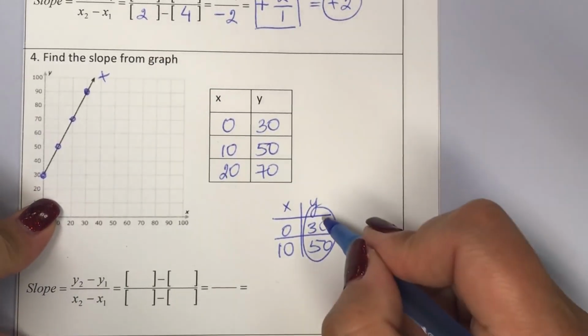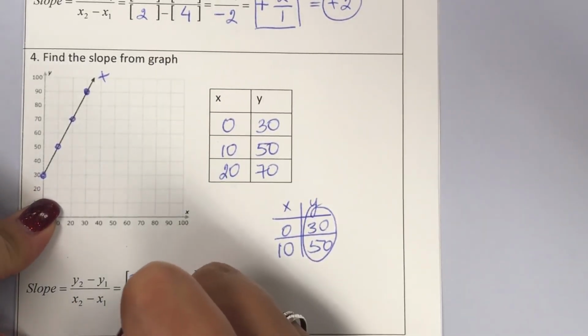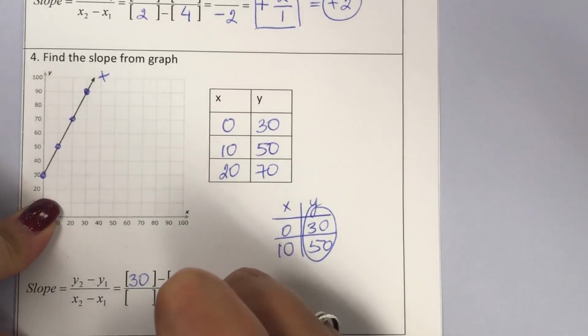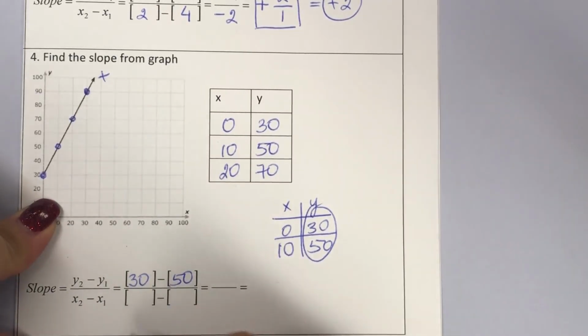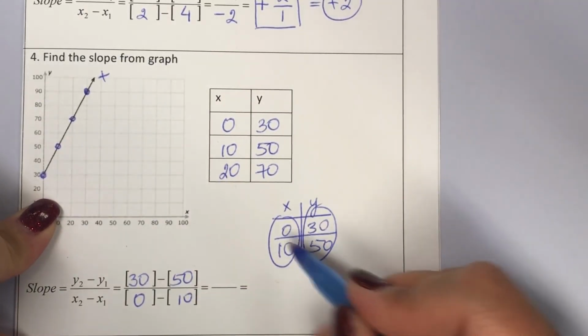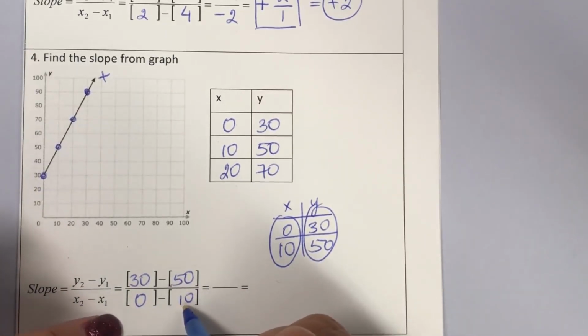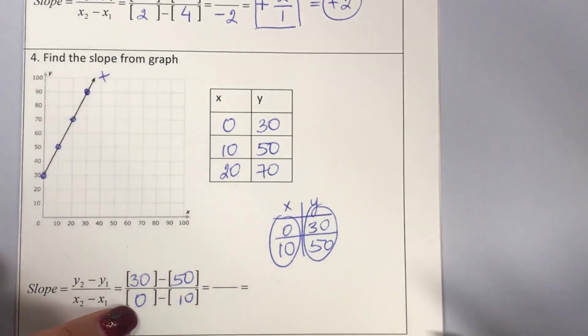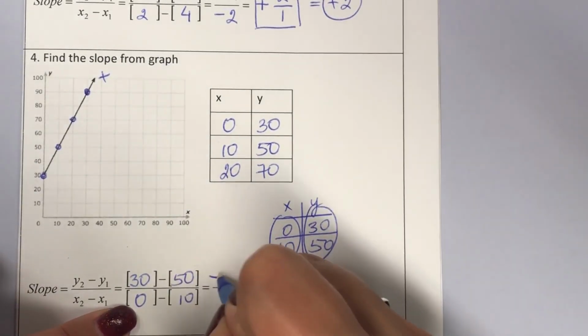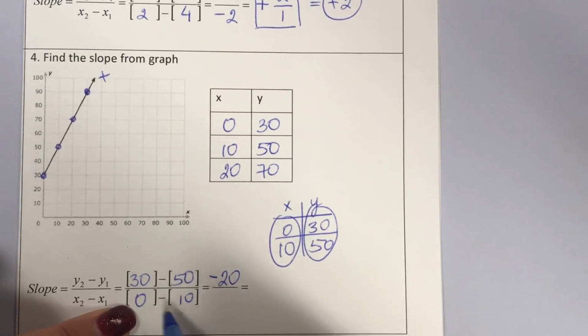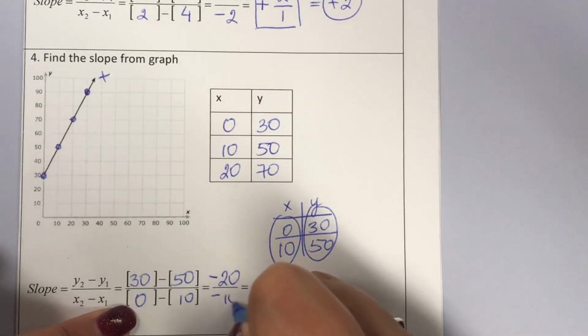Y difference is subtraction of y coordinates on the numerator. X difference is subtraction of the x coordinates on the denominator. So y difference over x difference. Y is vertical count, x is horizontal count. In the slope, the ratio is vertical to horizontal. 10 minus 50 will be negative 20. 0 minus 10 will be negative 10.